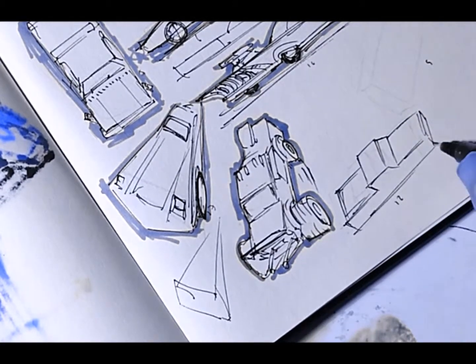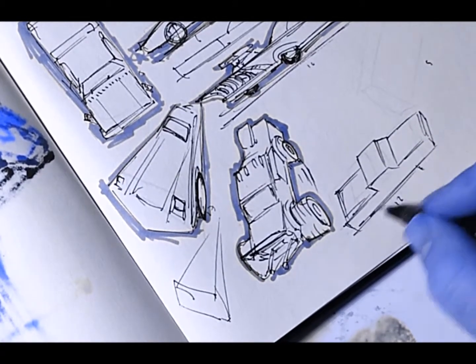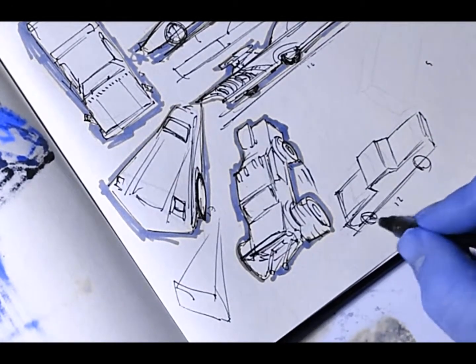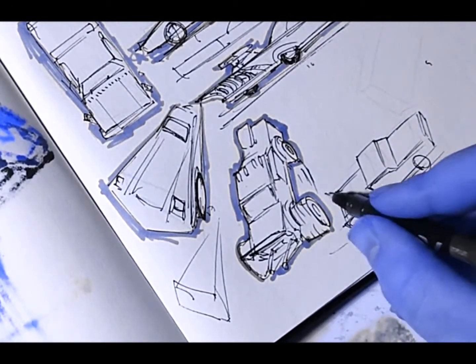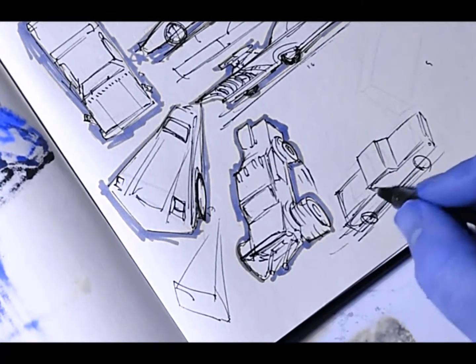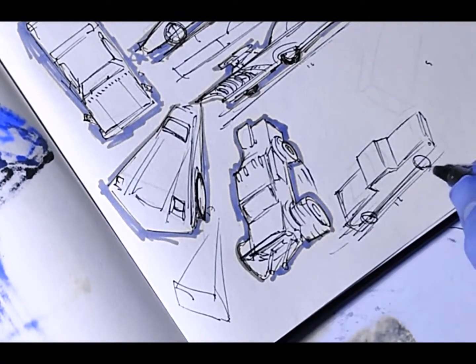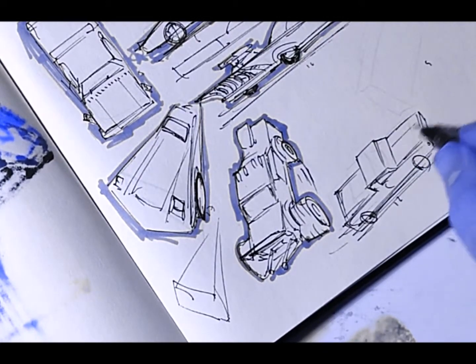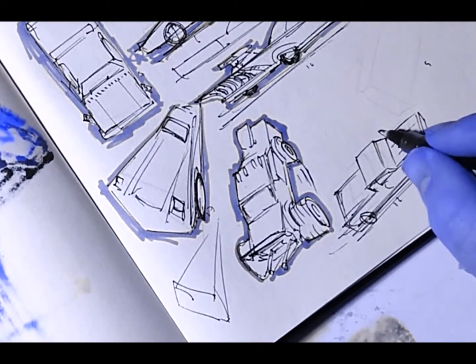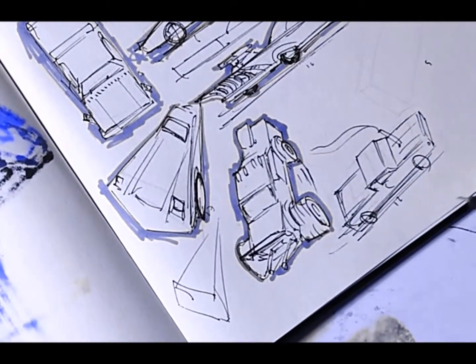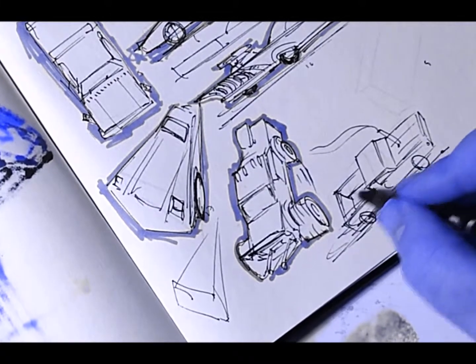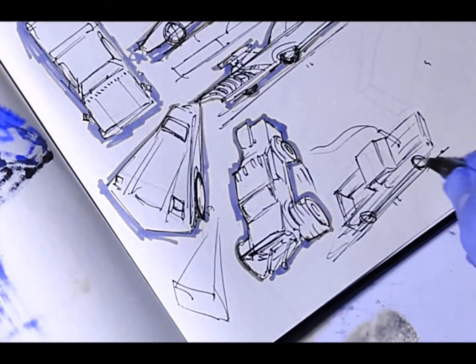This is almost like a 3/4 one, I would say. Or like 3/5 or something, I don't know. You can see the top, side, and a little bit of the front. It's more about top and side, really. Inside the truck here.